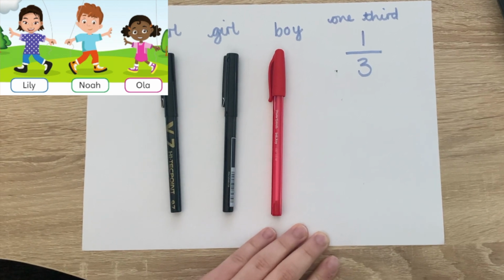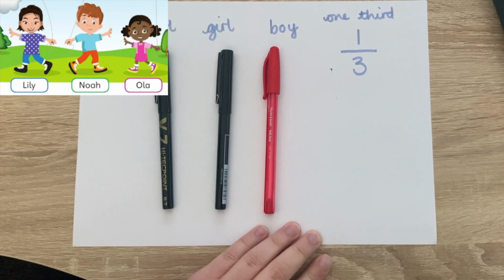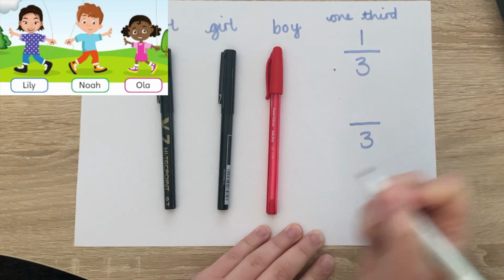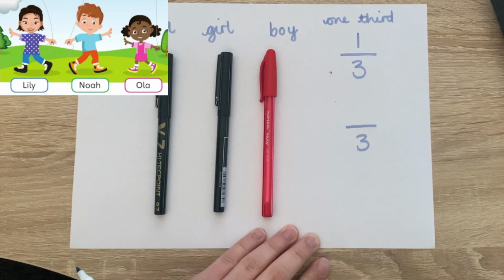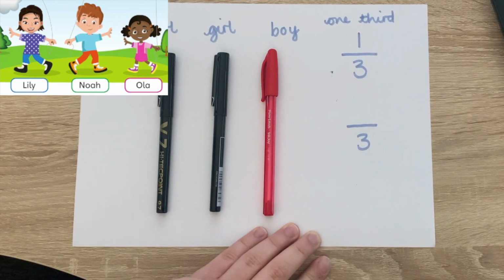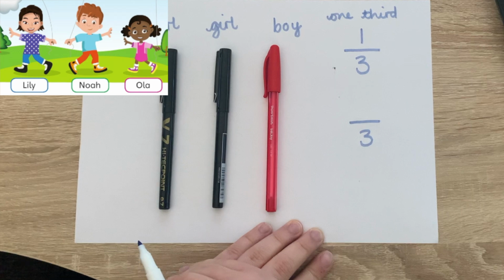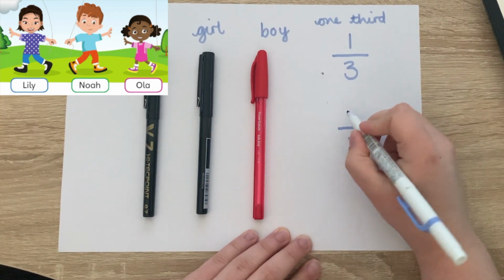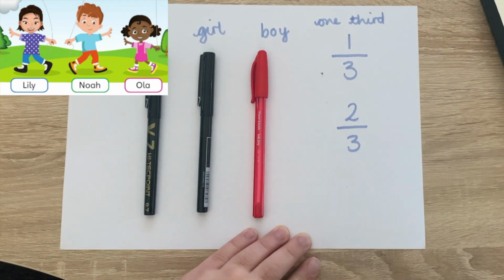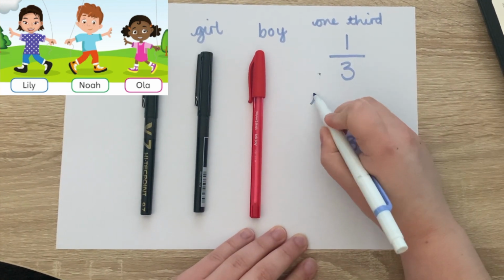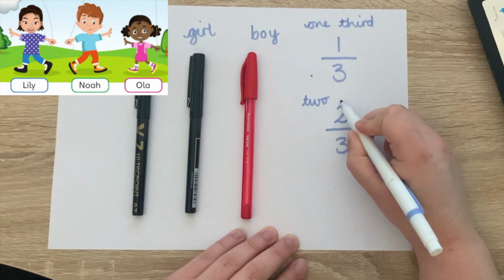What fraction are girls? See if you can work it out. So we have the same denominator again, 3, because we've still got 3 equal parts here. But how many of them are girls? How many out of our 3 are girls? We've got 1 girl here and 1 girl here. How do you think we would say this fraction? We would say it as 2/3.